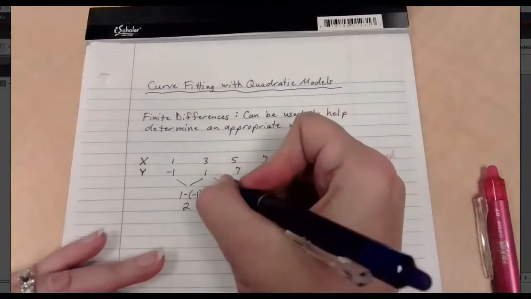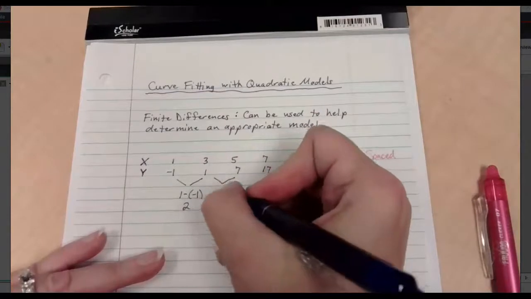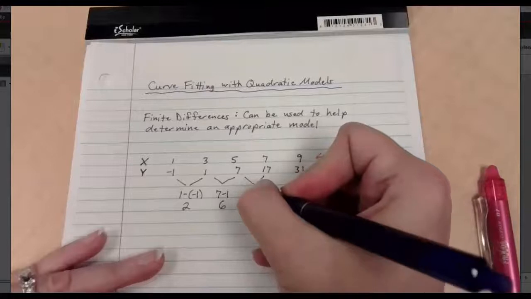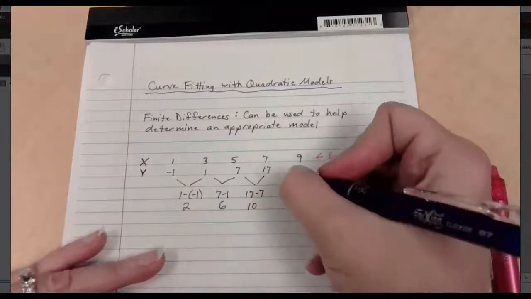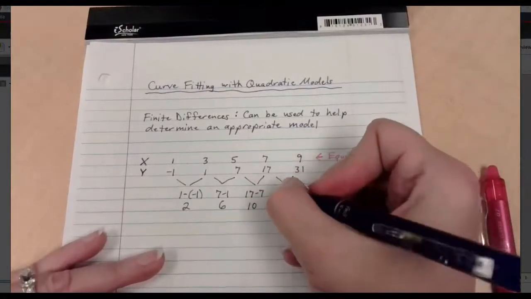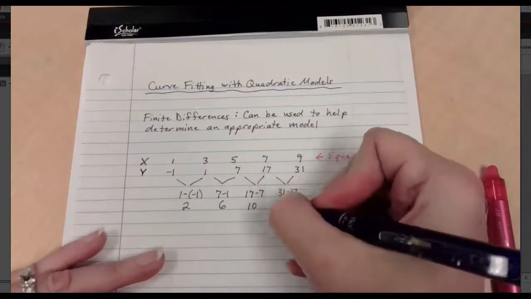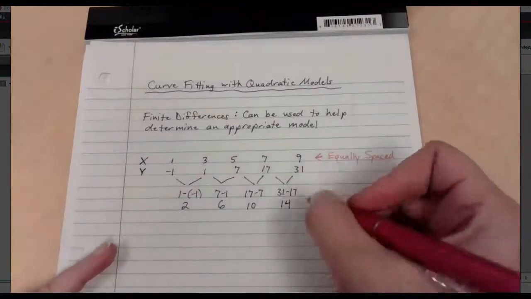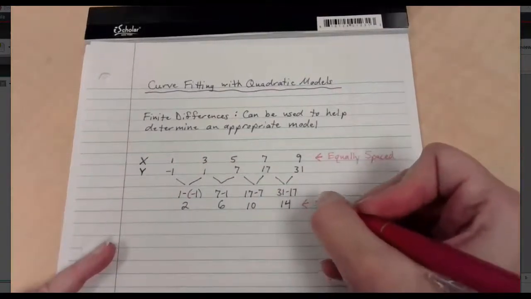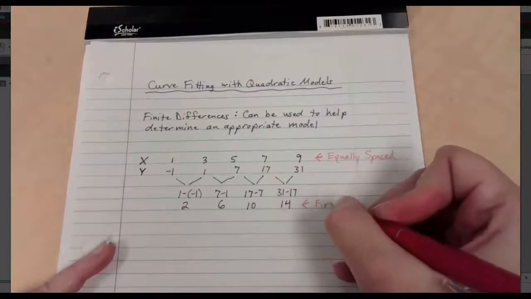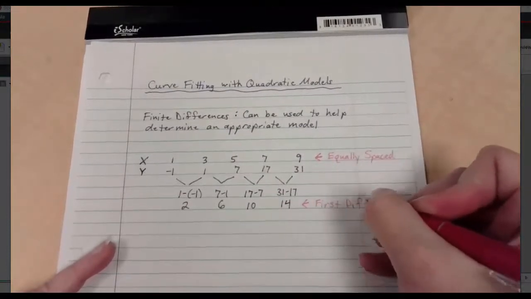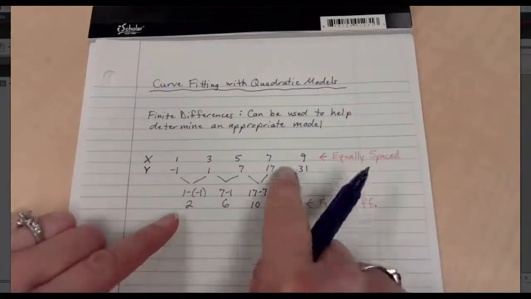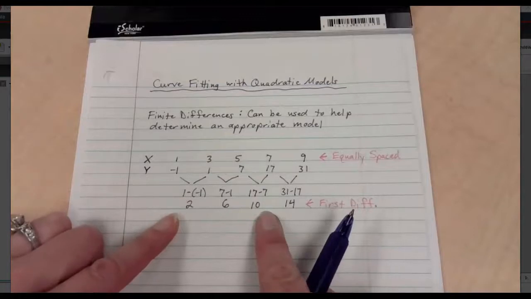Alright, and then that was so much fun. Let's do it again with these guys. 7 minus 1, that is 6. And these guys right here, we're talking 17 minus 7, that is 10. And then one last one here, 31 minus 17, which is 14. Okay. These are what we call the first differences. First differences, and I'm just going to abbreviate that. So, first differences. The idea that I did one round of subtraction with all of my y values.